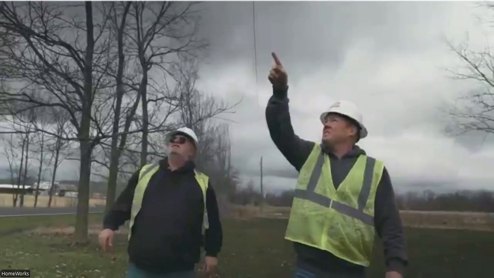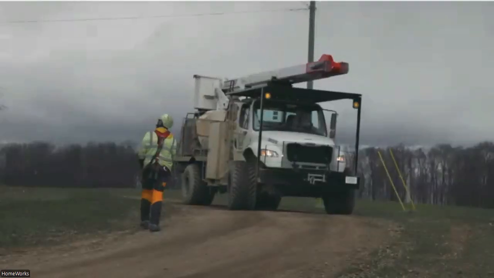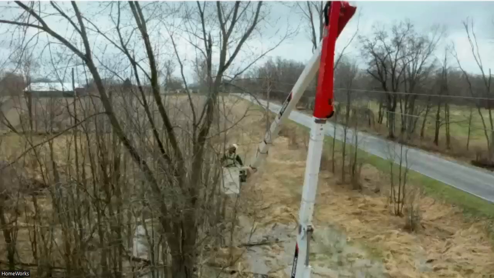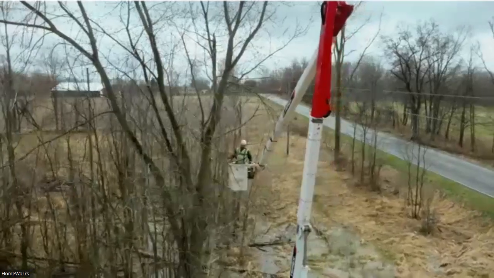Well, our 6-year cycle is based on the average growth of most trees in the area. If we clear our right of way to full specs, that'll give us enough time between clearings to ensure that our linemen can safely and efficiently make any repairs or do any maintenance, as well as keeping vegetation from encroaching on the power lines. The reason we trim the trees is for safety and reliability.